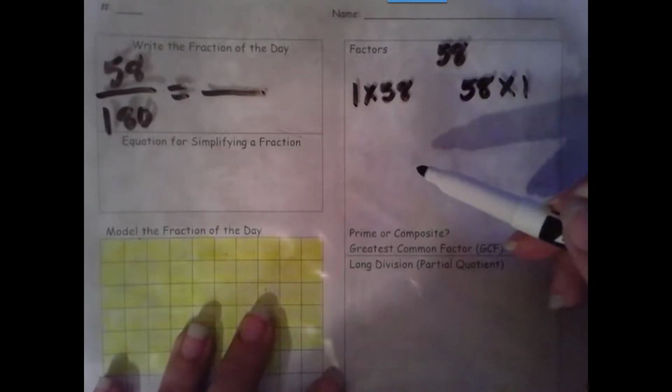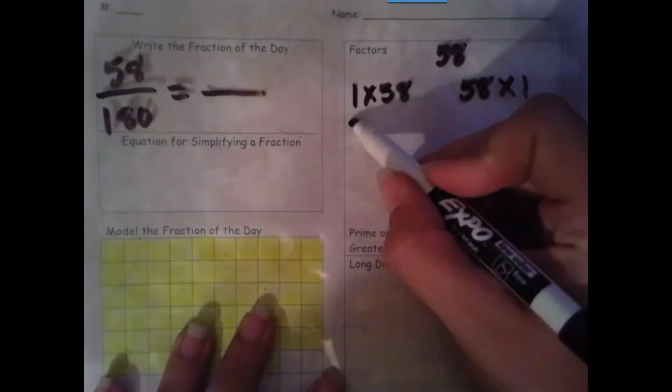Now we're going to go through our divisibility rules in order so that we don't miss any possible factors. So after 1, we're going to try 2. The rule for 2 is that it ends in an even number. It does. So 2 is a factor. 2 times 29. 29 times 2. We try 3. The rule for 3 is that we add the digits together. 5 plus 8 is 13. 13 is not a multiple of 3, so 3 is not a factor.